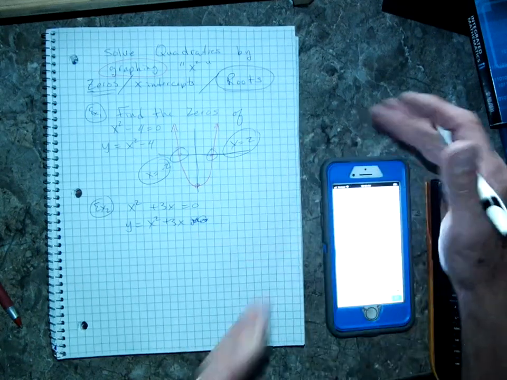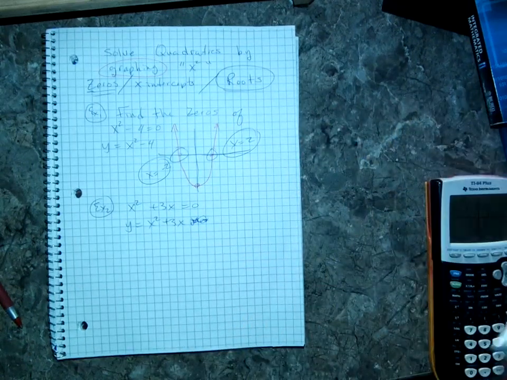Still can't see it, can you? Oh well, too bright. I'll figure out how to change that.